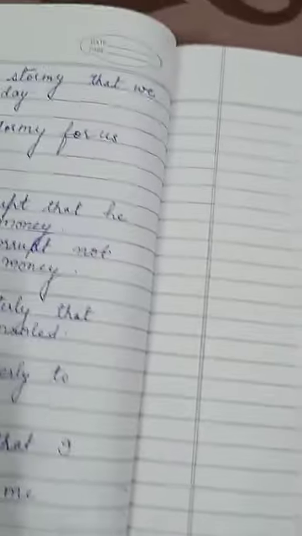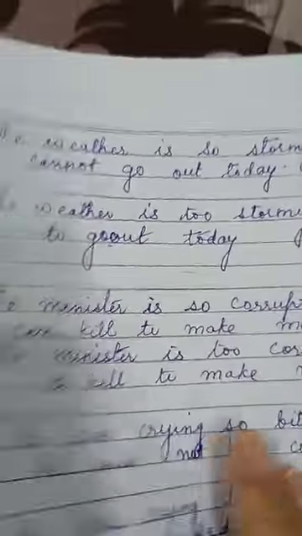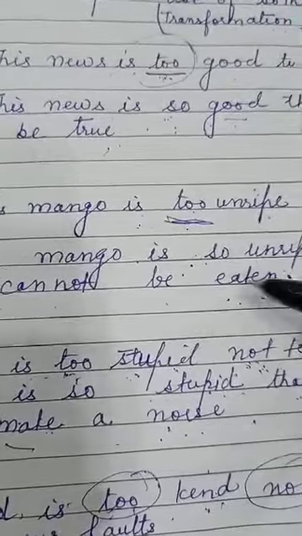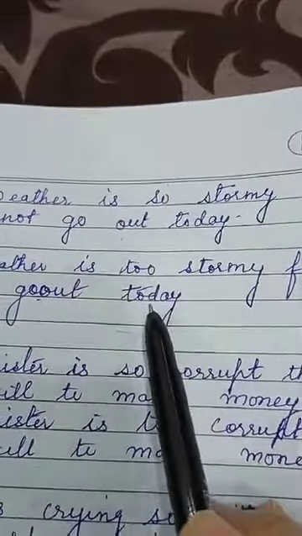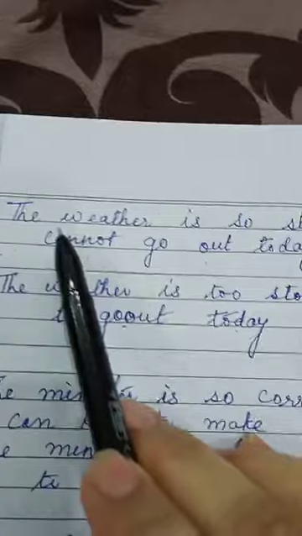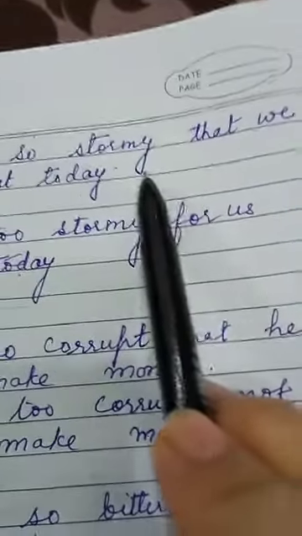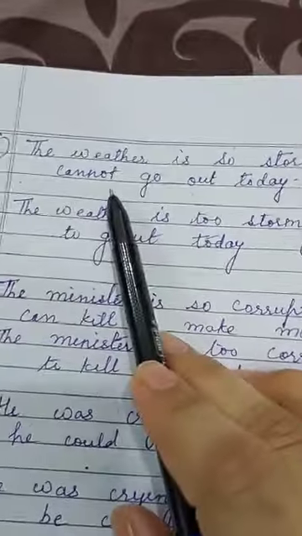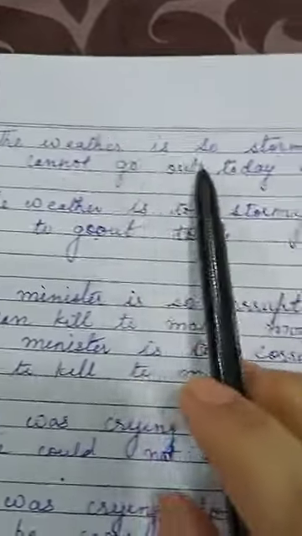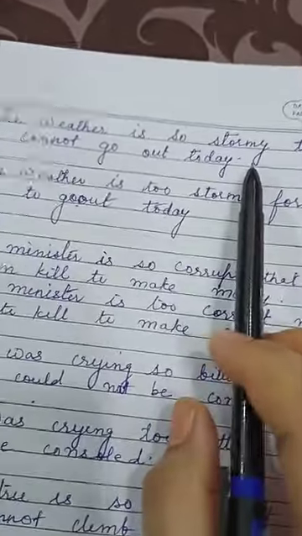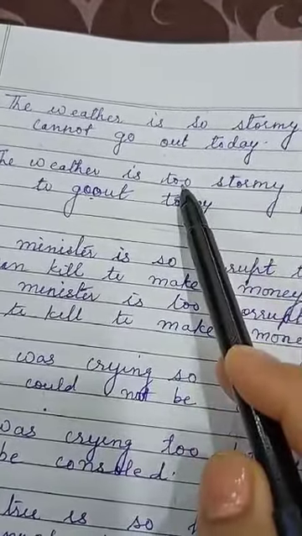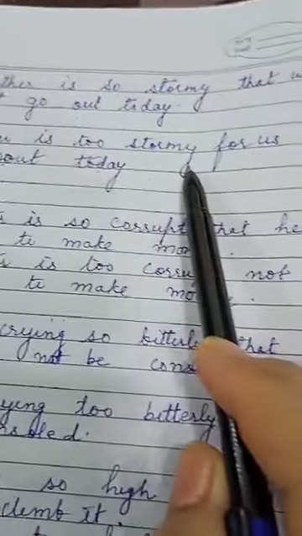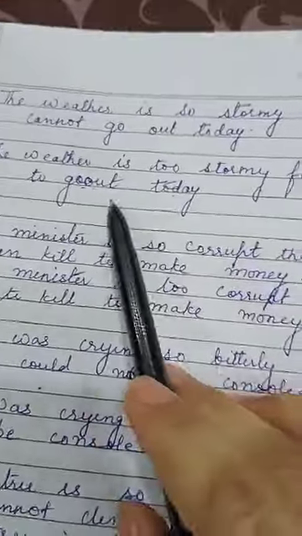Let me now tell you one more thing here. In the previous ones, we changed "too" into "so that". But sometimes they ask us to change "so that" into "too" also. The example is given here. The weather is so stormy that we cannot go out today. Now here we have to cut "so" and use "too". The weather is too stormy for us to go out today.